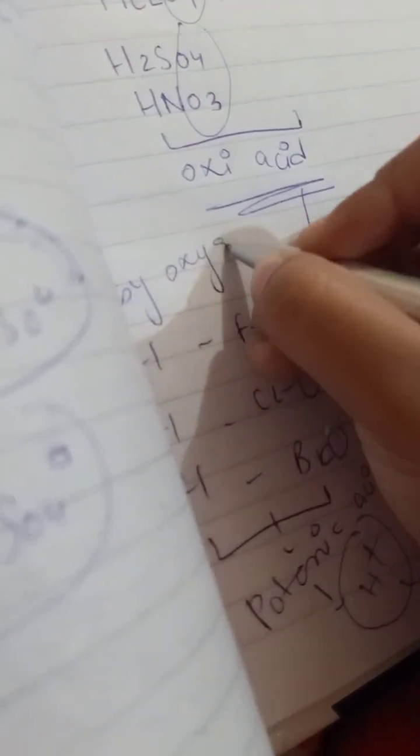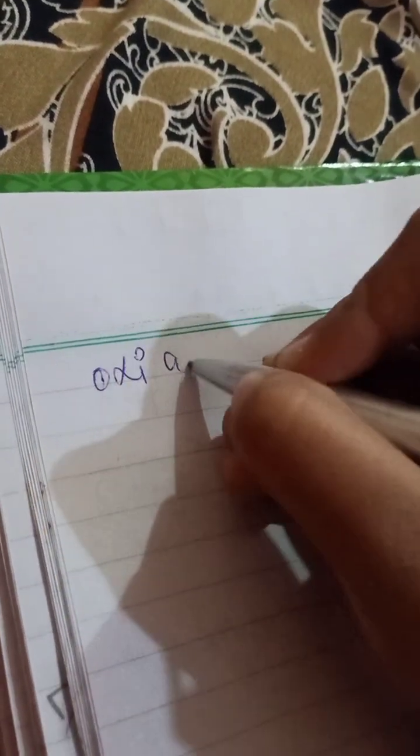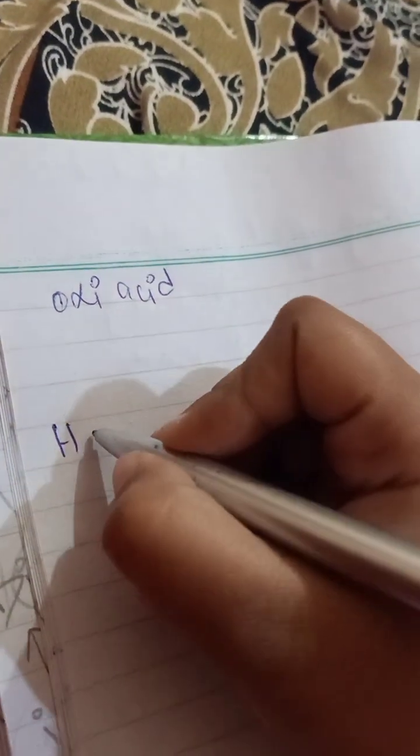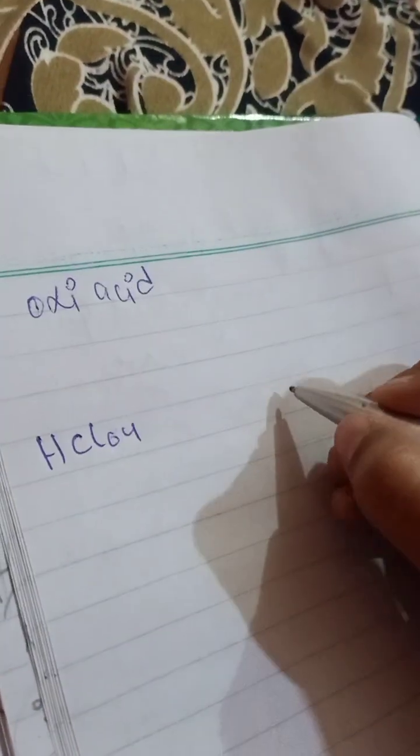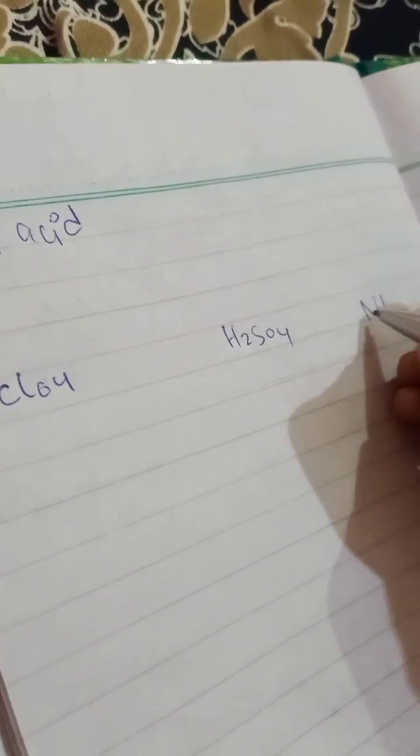To determine the strength of the oxy acid, we look at the oxygen state, or the central atom, which is basically stronger. We have perchloric acid, sulfuric acid and nitric acid.